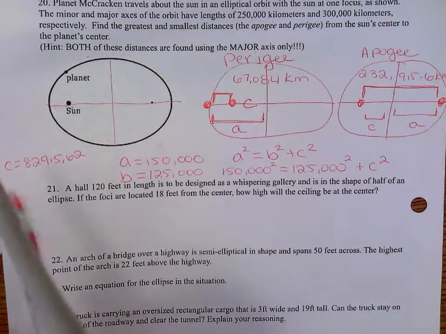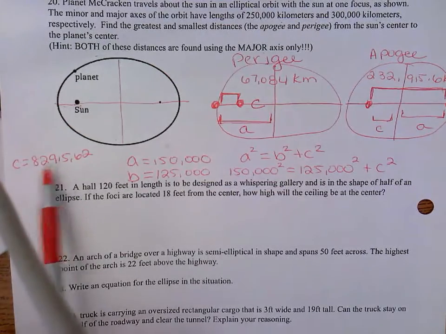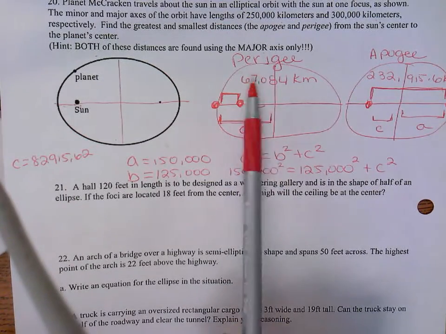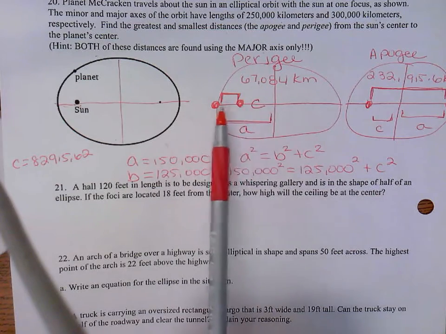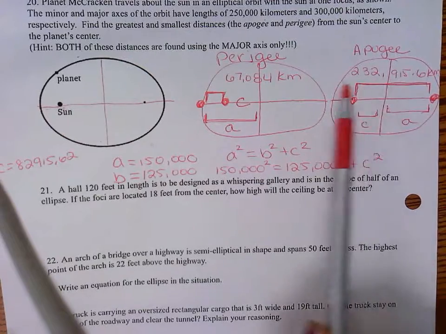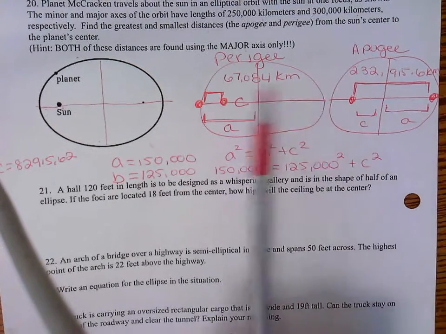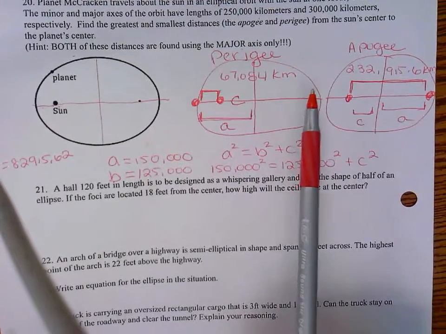Did we get the same answers? Can you check this? I got 82,000 for C. So my perigee, which is the closest, was 67,000 kilometers. And my largest, the apogee, was 232,000 kilometers. I didn't say the end of the number, but we got the same answer.